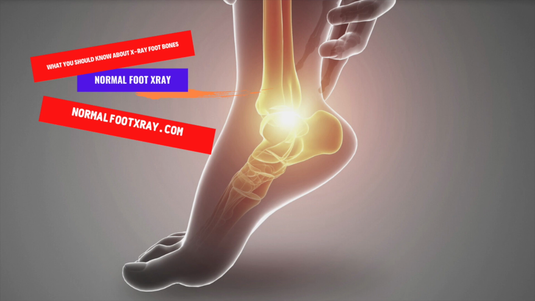A doctor who uses an X-ray to diagnose a foot problem will make sure that all the bones are visible. The most common problems that require an X-ray of the foot are broken bones and joint dislocations. A doctor will use this imaging method to confirm a diagnosis of general foot pain, swelling, and tenderness. Using an X-ray of the foot will help a doctor determine the cause of common foot ailments.